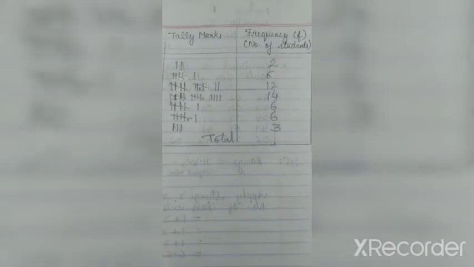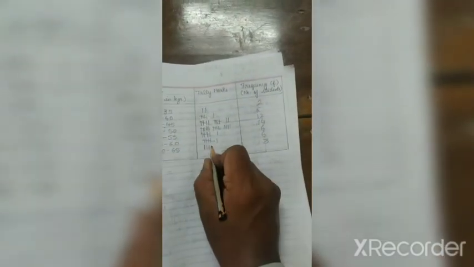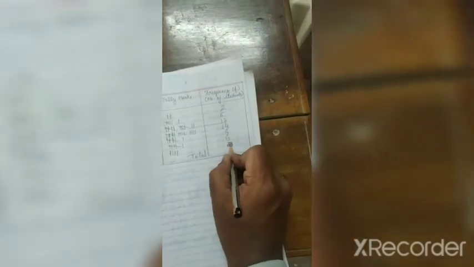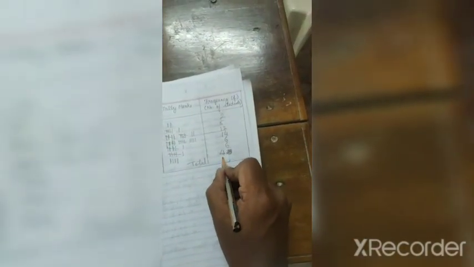The total you have to see: 8, 20, 30, 40, 49. I'm getting it as 49. That means I have missed something because the total was 50. I'll just see where I have missed something. After looking at the data, I found out that I have missed one more here. It was there, one more. So this is how I have to change it. 4, and the total is now 50. It has to match that 50. So this is your frequency distribution which you are supposed to find out.